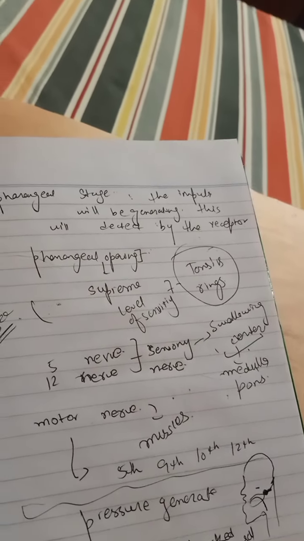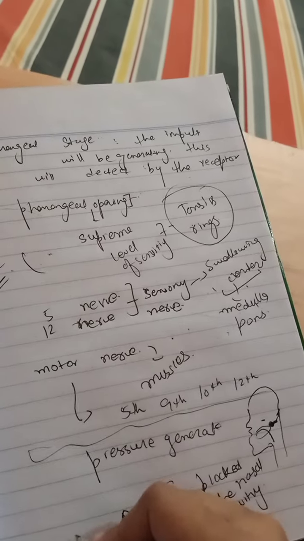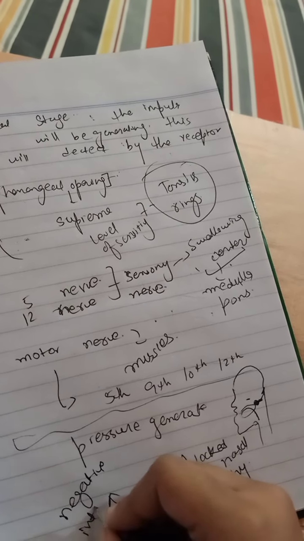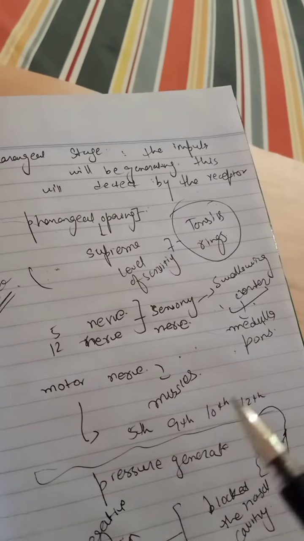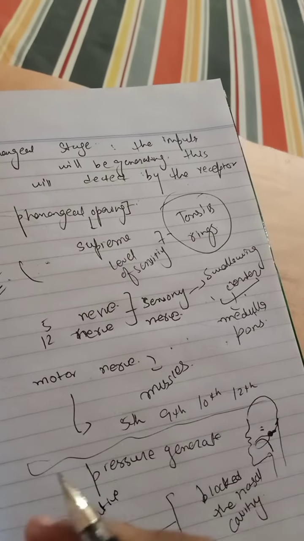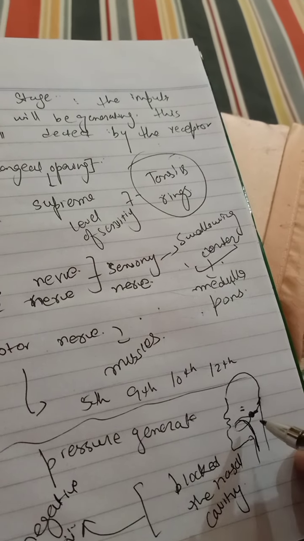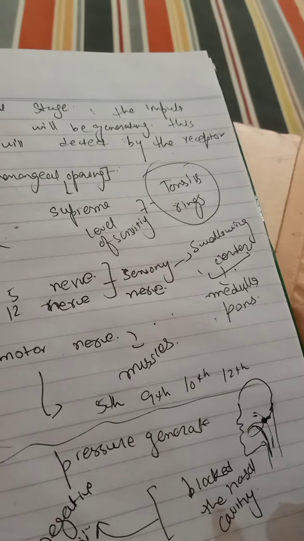Okay, so through that there is a negative inhibition of the respiratory center, so the breathing will stop for a second, just for a second. When the uvula extends and closes the nasal cavity, then as the food is going down, if air were moving down, that would be a problem.